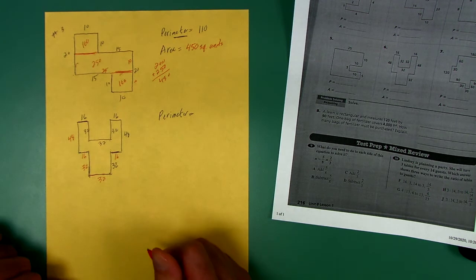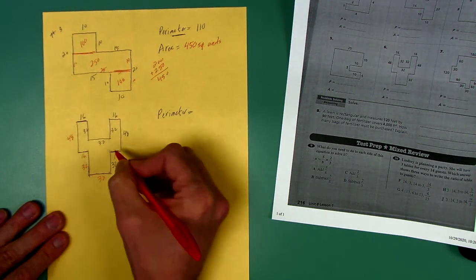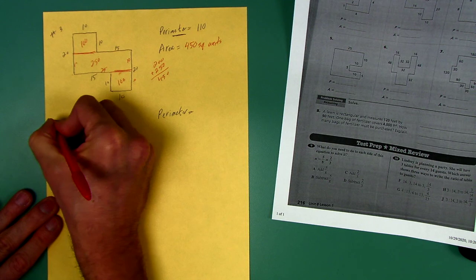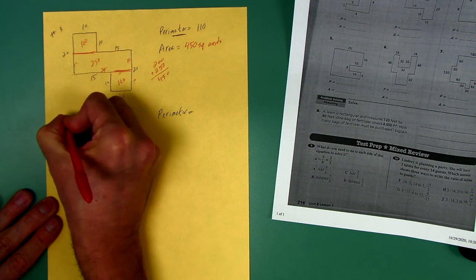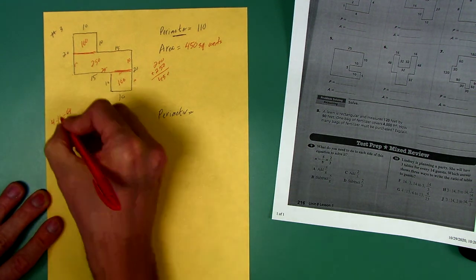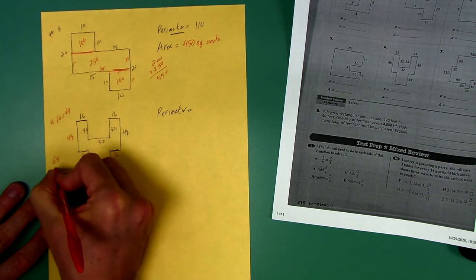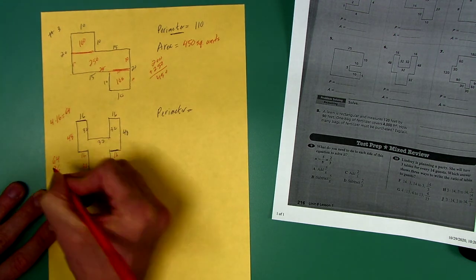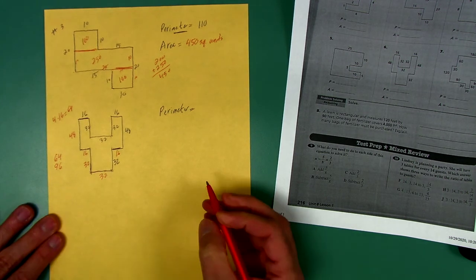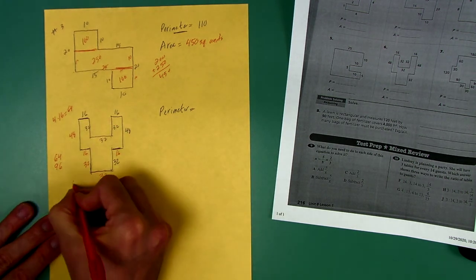Now I add them all up, okay? How many 16s do I have? 1, 2, 3, 4. I know 4 times 16 is the same as 8 times 8. That's 64. I got 2 48s. Okay, so I have a 64 and 2 48s. Each 48 together makes a 96. And how many 32s do I have? 1, 2, 3, 4, 5, 6. I'm going to do 6 times 32 real quick.